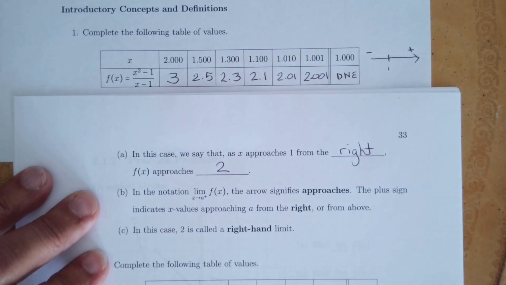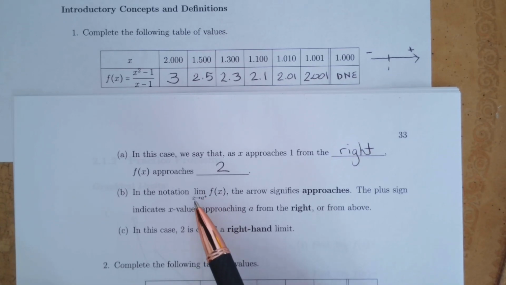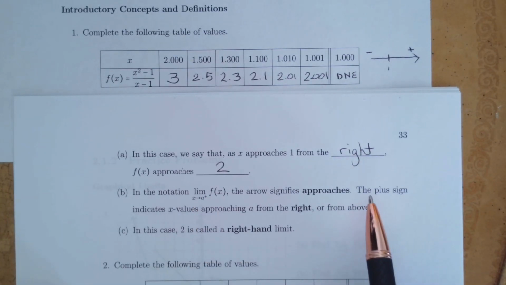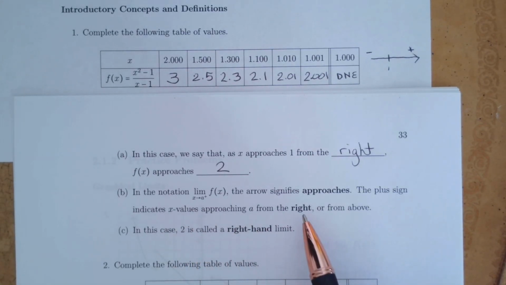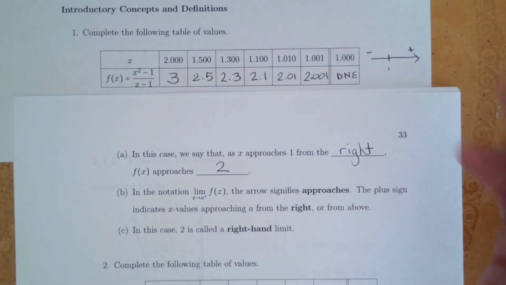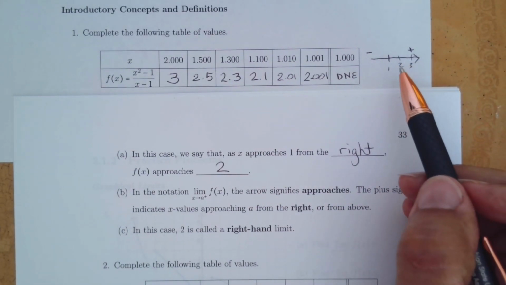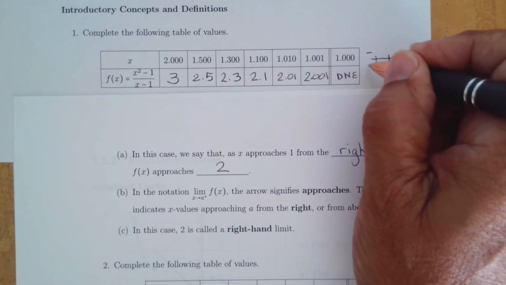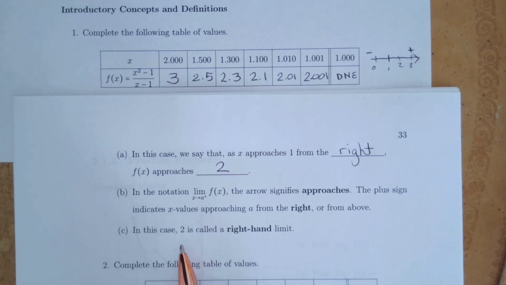The arrow signifies the word approaches. So the limit as x approaches a, and the plus sign indicates x values approaching a from the right or from above. Now it says above, but above is to the right on a number line, so you've got to think about it. These are bigger numbers, right? 2, 3, 4, doesn't matter. As long as they're bigger, we're approaching from the right. Numbers smaller than 0 would be approaching from the left. So in this case, 2 is called a right-hand limit.